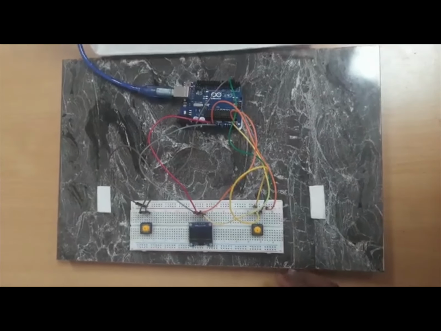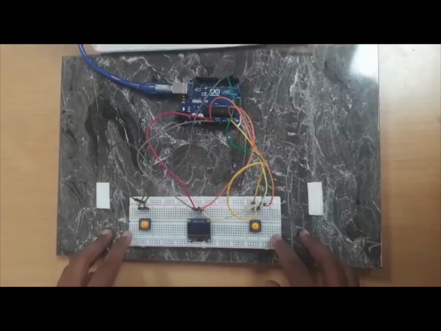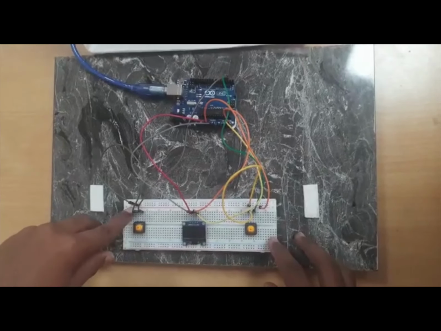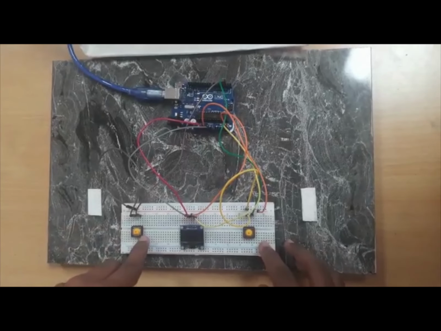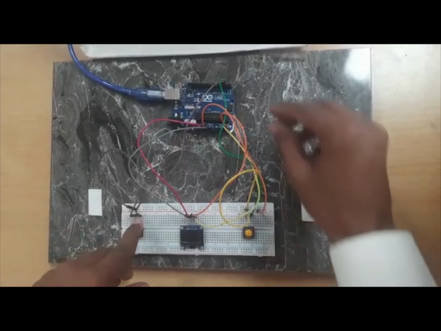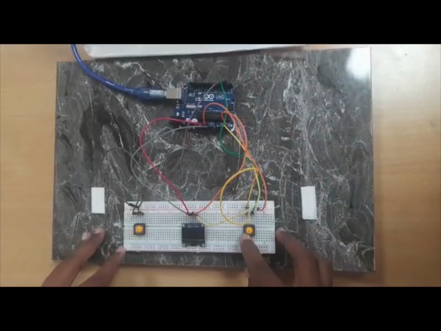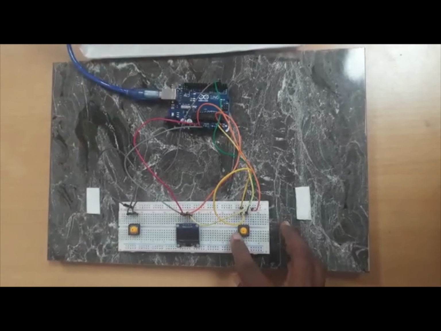Now coming to the push buttons. The push buttons have 4 terminals, but 2 terminals are connected to the other 2 terminals internally. So one end terminal is connected to the ground pin on both push buttons, and the other terminal of one push button is connected to digital pin 2, which acts as the up push button, and the other push button, which is connected to digital pin 3, acts as the downward push button.